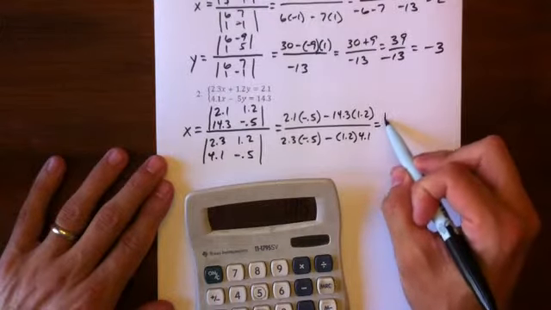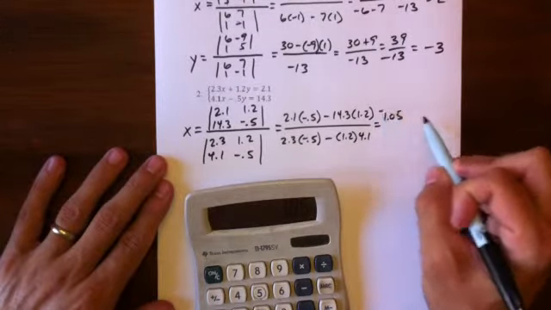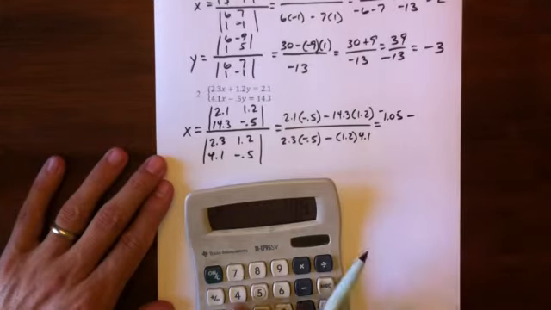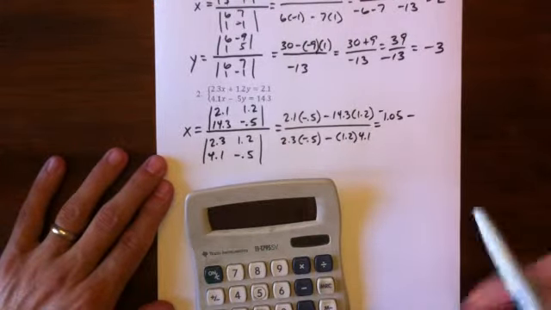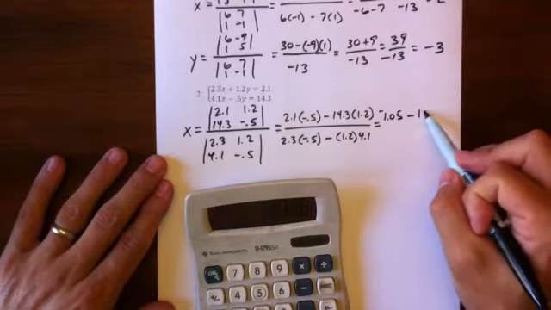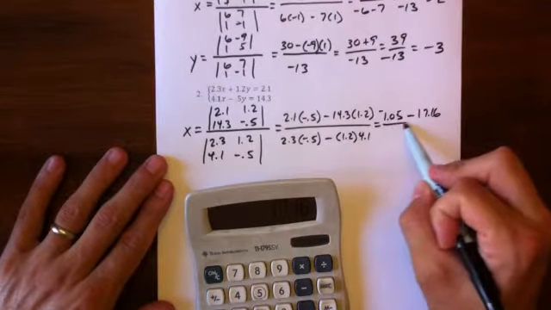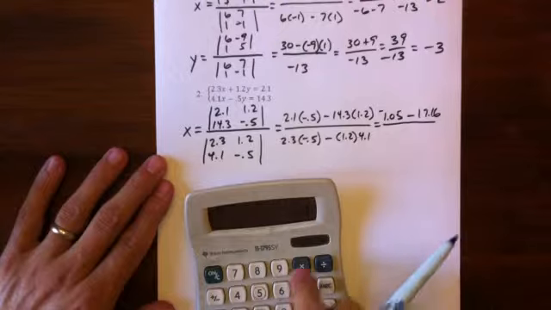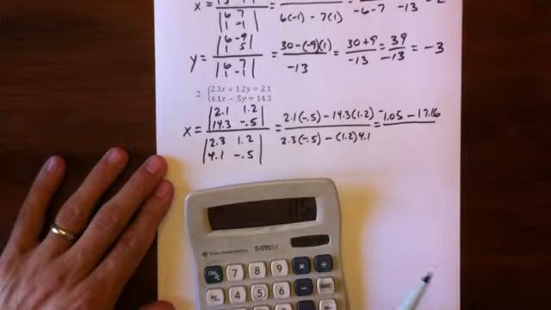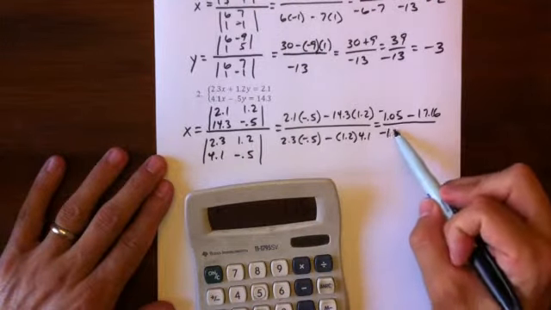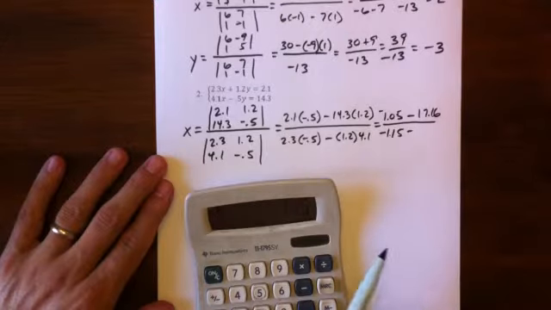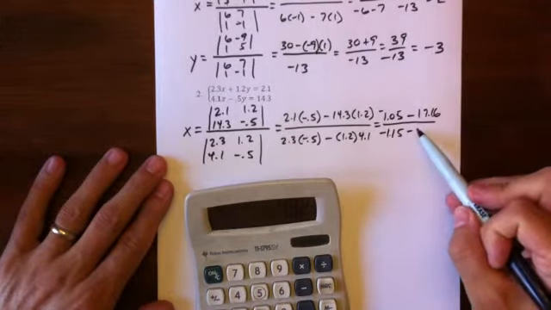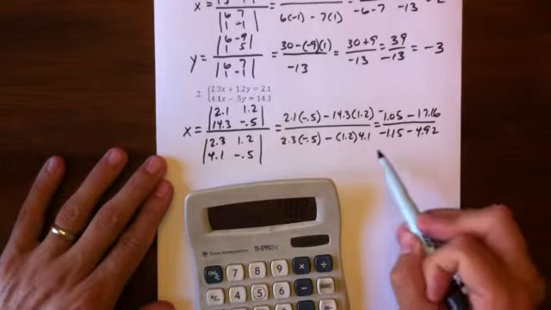So up on top I get negative 1.05 minus 14.3 times 1.2, 17.16, over 2.3 times negative 0.5, so negative 1.15 minus 1.2 times 4.1, which is 4.92.